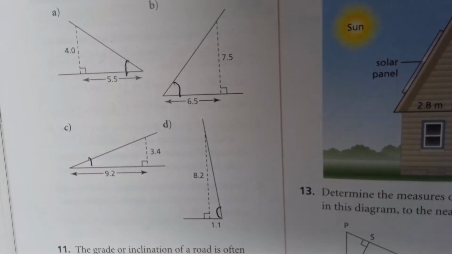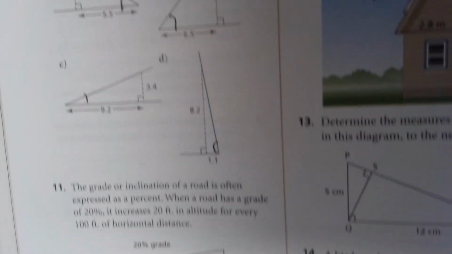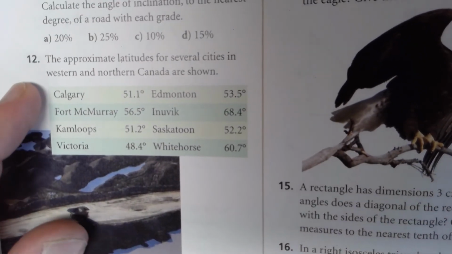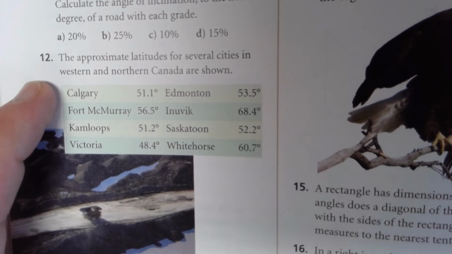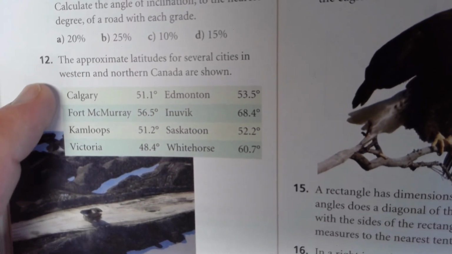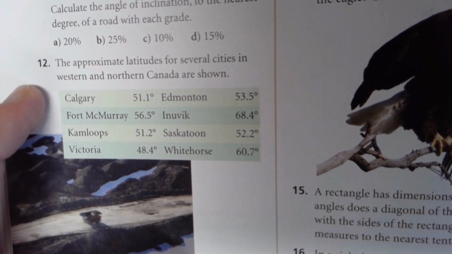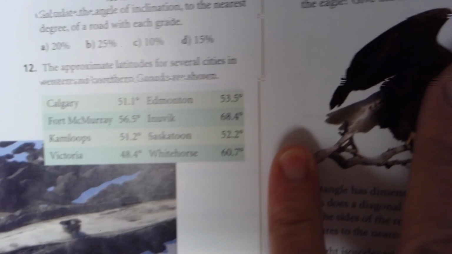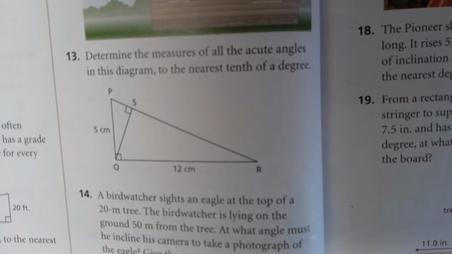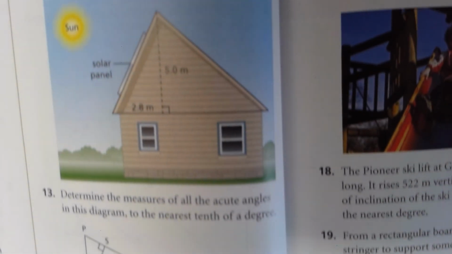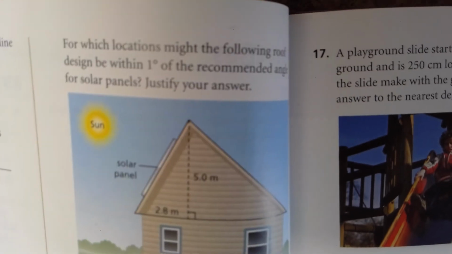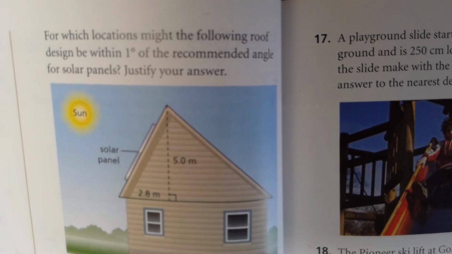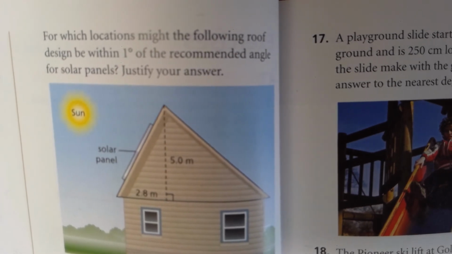Okay? And your last exercise for today is going to be number 12. Approximate latitudes for several cities in western and northern Canada are shown. So we're given a whole bunch of latitudes here. Calgary, Fort McMurray, so on and so forth, Whitehorse, Saskatoon, Inuvik, Kamloops. So the question is, for which locations might the following roof design be within 1 degree of the recommended angle for solar panels?